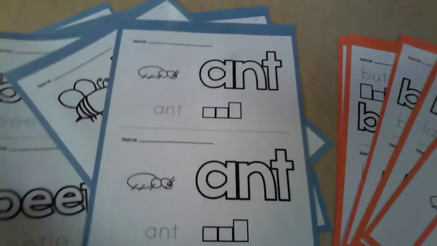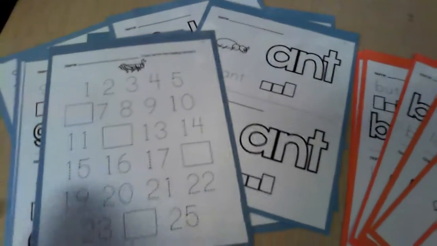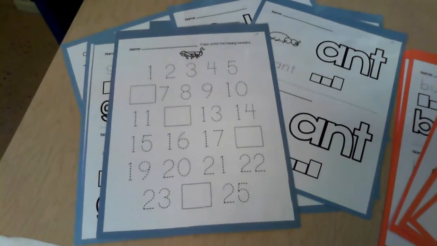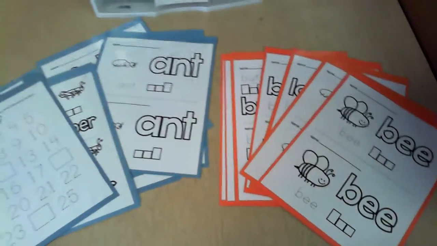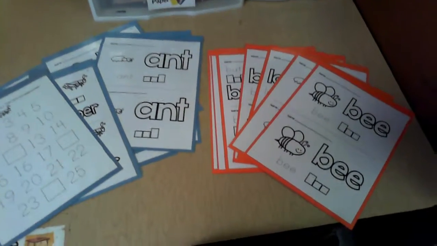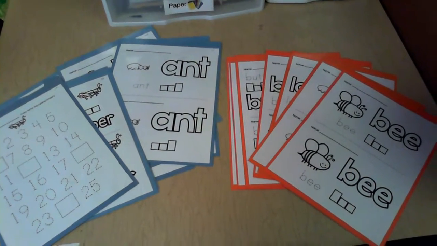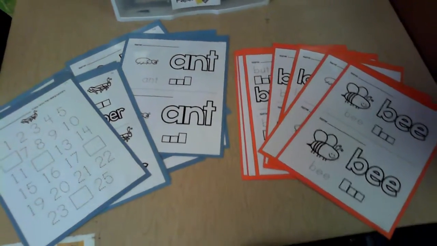And then there's also number practice, where they practice writing their numbers, and this particular one is fill in the missing number and then tracing numbers. But there's two sets of those, so two students can work at the same time, and they can check each other's work if they choose to do that. And again, this is all laminated, so they can erase and wipe it off and use it again.